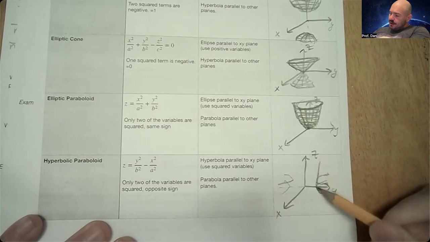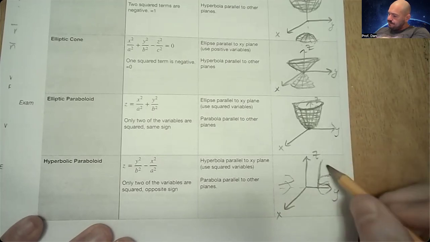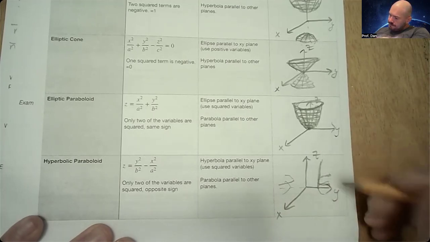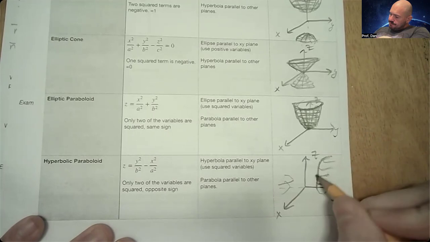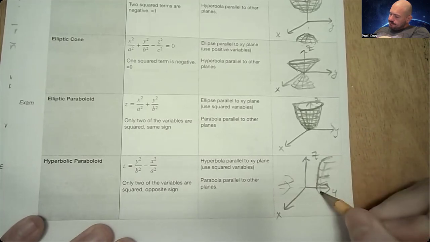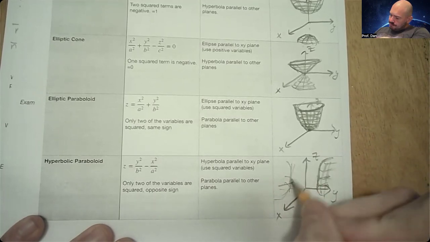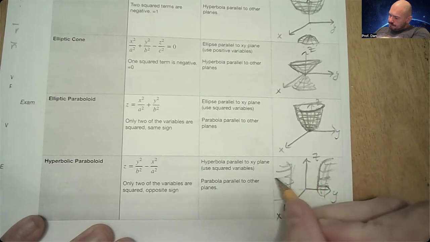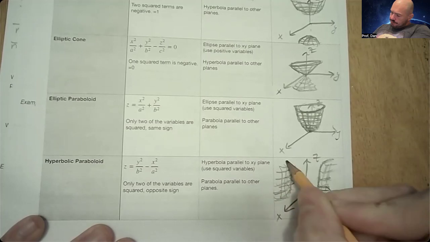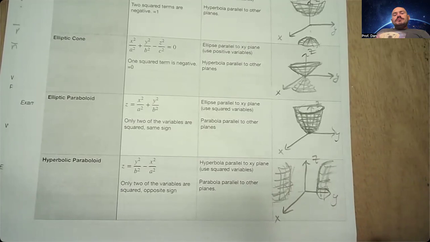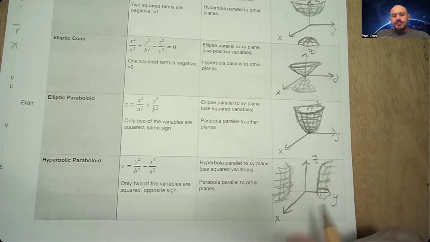And this would keep happening all the way up the x-axis. And there we go. It's like we have a little double taco shell thing going on. Taco Tuesday.